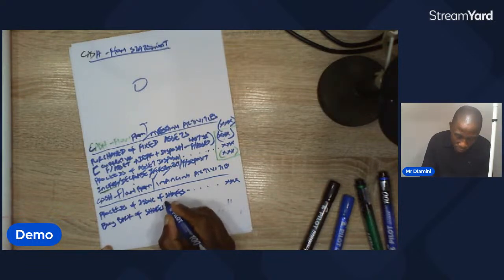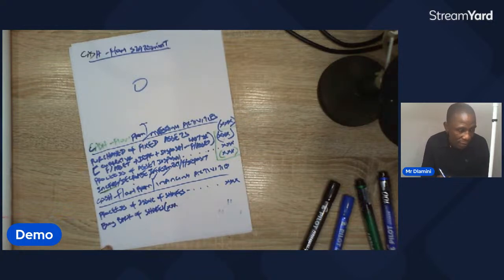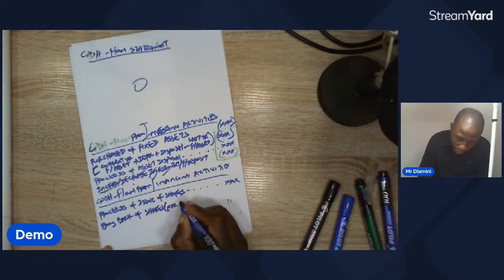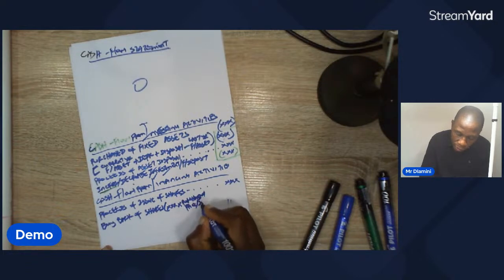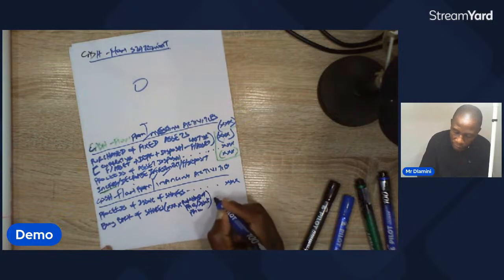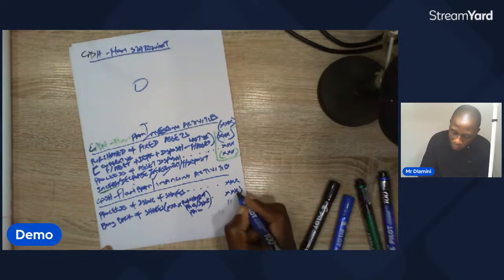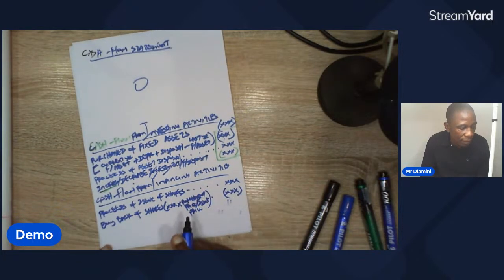You put the number of shares here. Remember, the number is found in note number 7, note number 8, or the cash flow information. You multiply by the purchase price, or issued price, and you get the figure. The figure of the buyback is always in brackets.